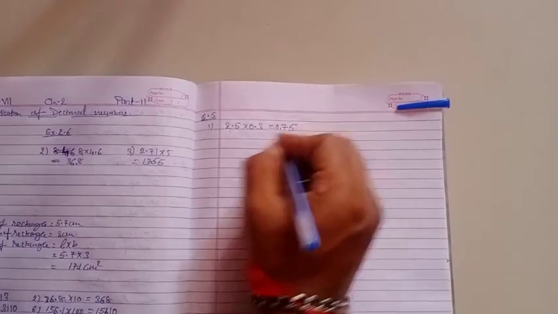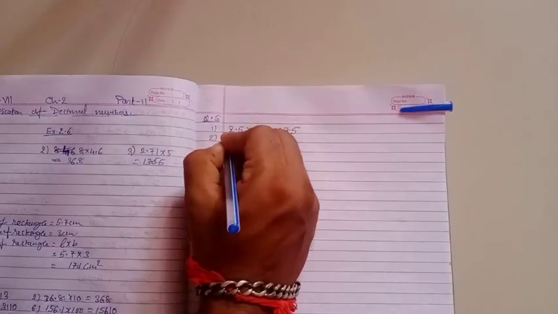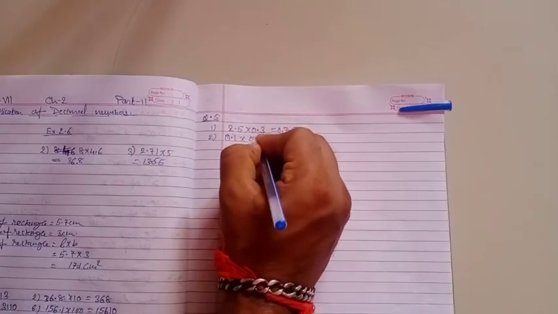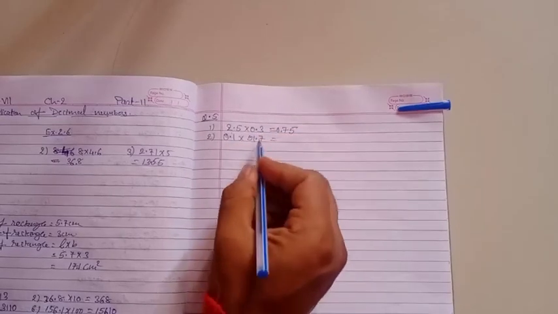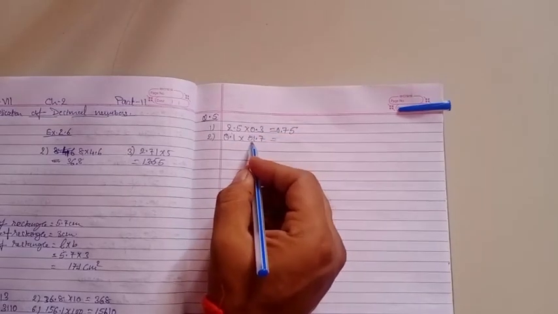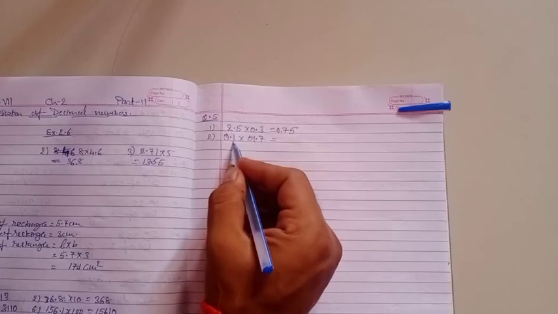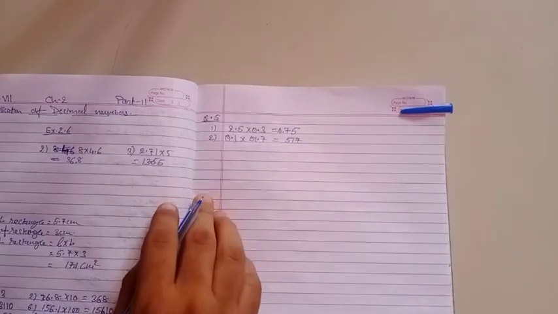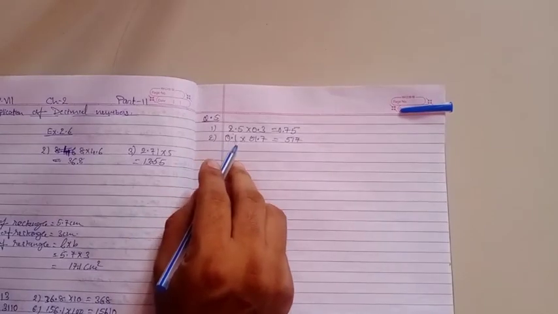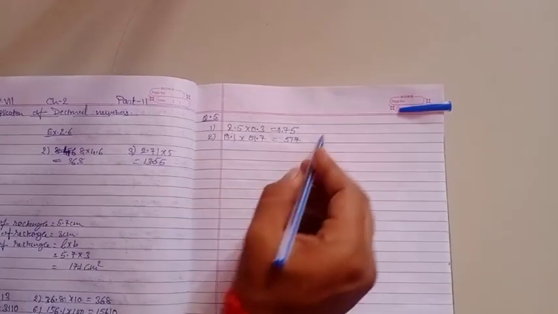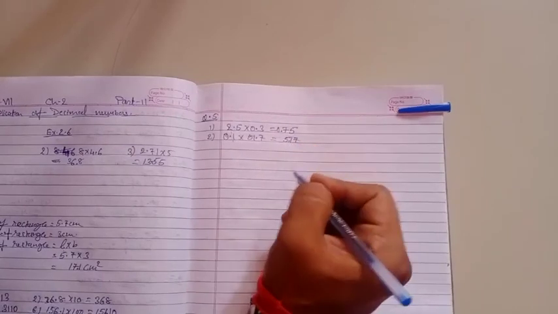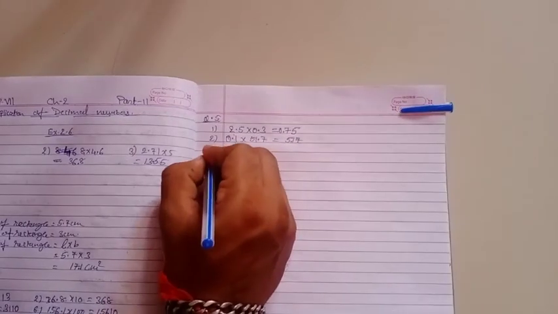Now the second one, it's 0.1 into 51.7. Now remove the point from both, so it is 517 into 1. So 517 into 1 is 517. Here after decimal 1 digit, here also 1, so 1 plus 1 is 2, so from the last we'll count 2 and put the point.